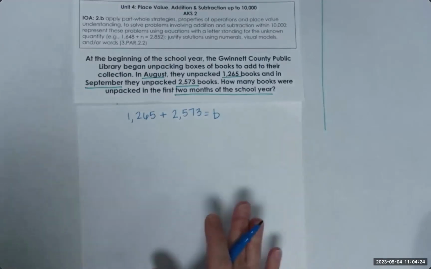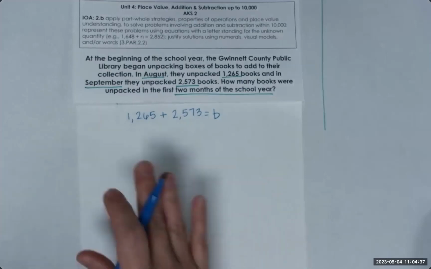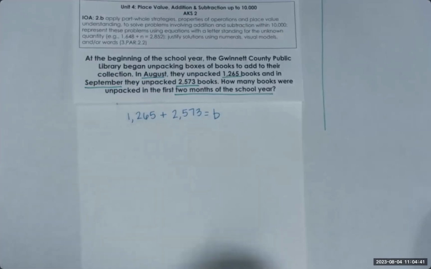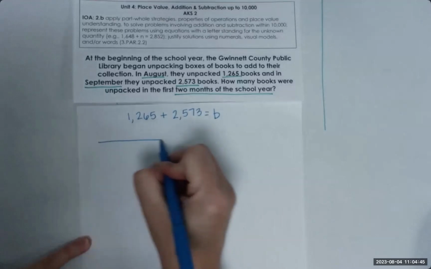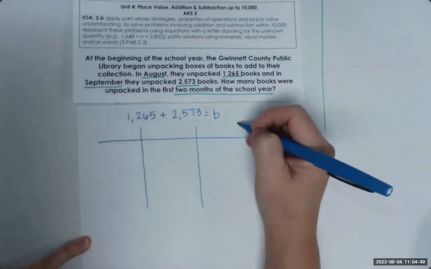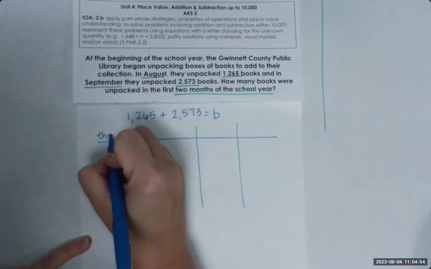I'm going to do the exact same thing that we did with our actual place value discs, except we're going to be drawing them this time. I'm going to pair my place value discs with that expanded form equation, okay? So here we go. Let's draw our place value chart. Because when I am adding, I need to represent both of those numbers.